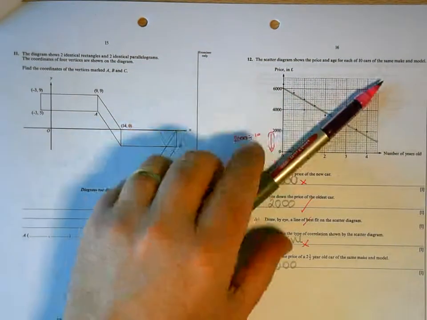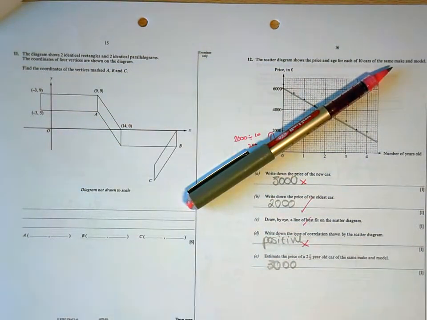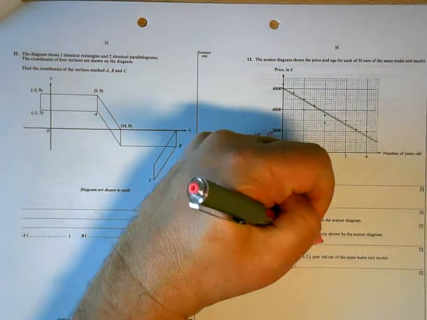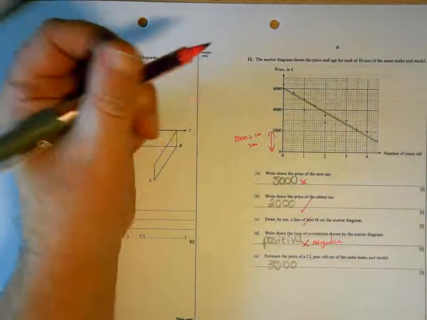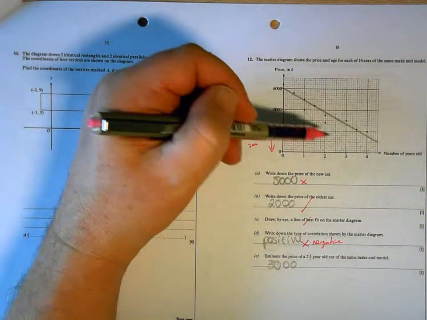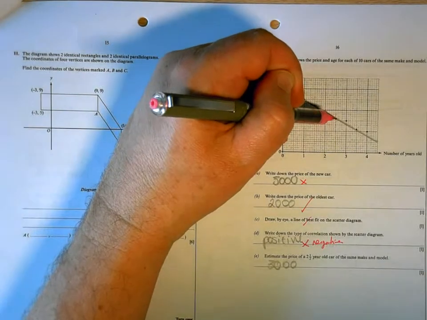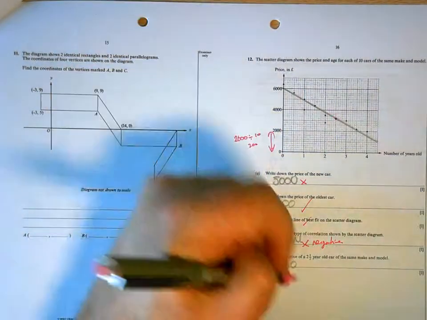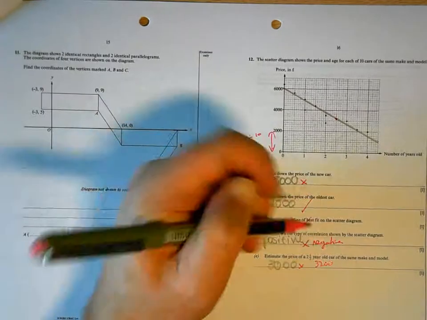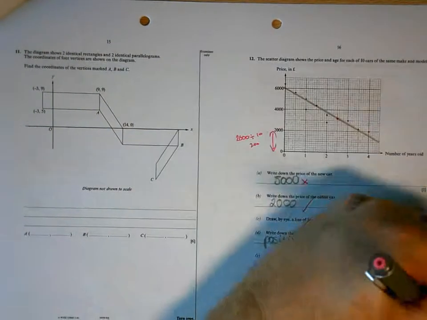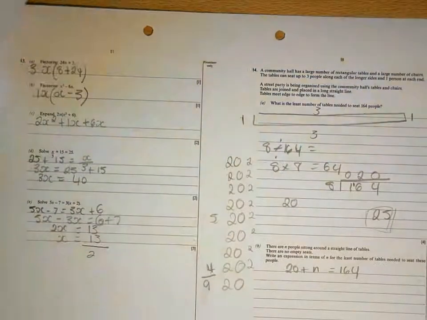Positive is if your graph is going in that direction. It's negative if it's going downwards. And then a 2.5-year-old car for you on your graph is there, which is 3,200. So again, a little bit sloppy there reading off your graph. 2 marks on that page.